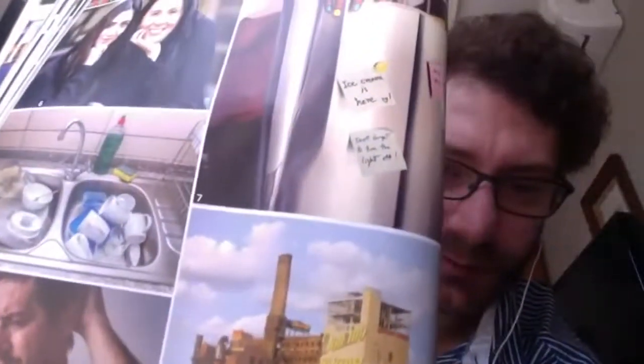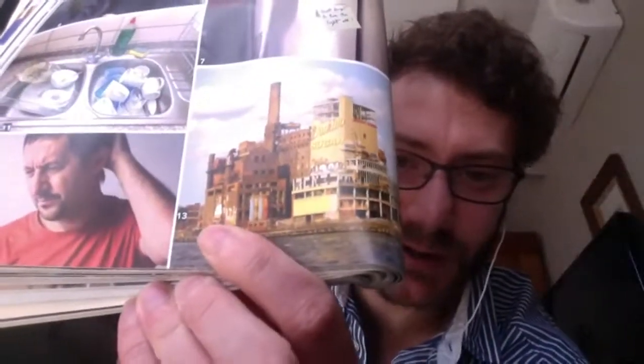So, for instance, you have Apple factories in China where Apple products are made, like my laptop, my phone. These things are made in a factory. So, like this one, number 13, this is a factory.